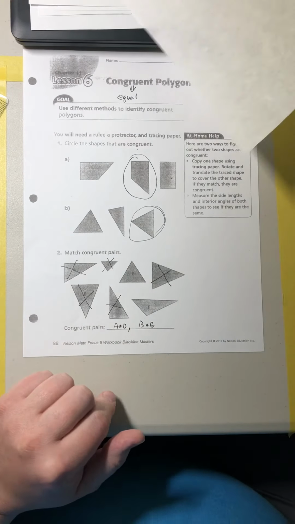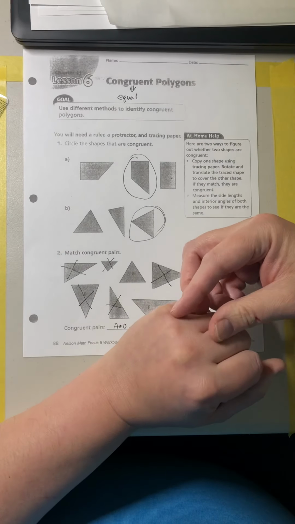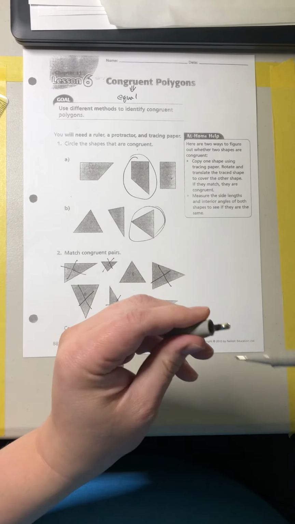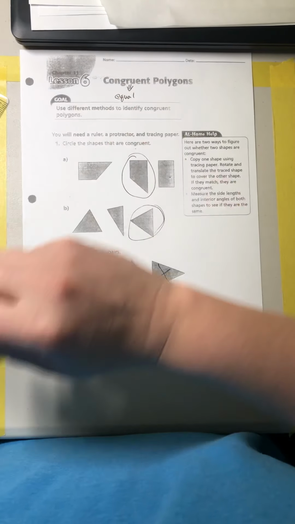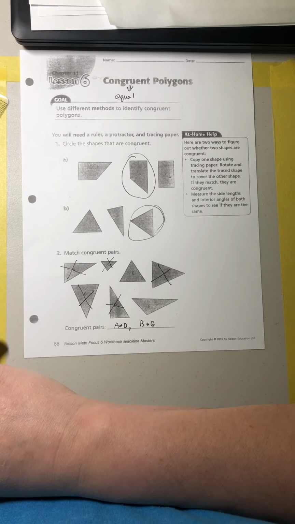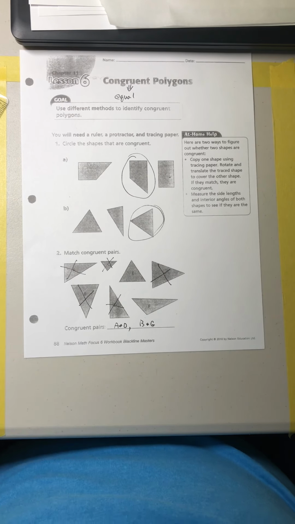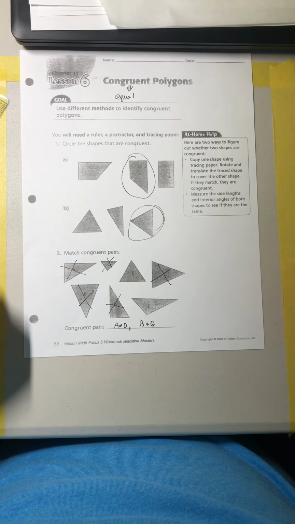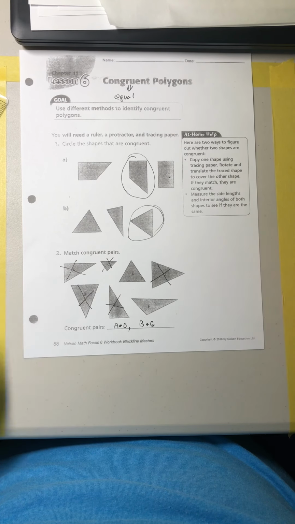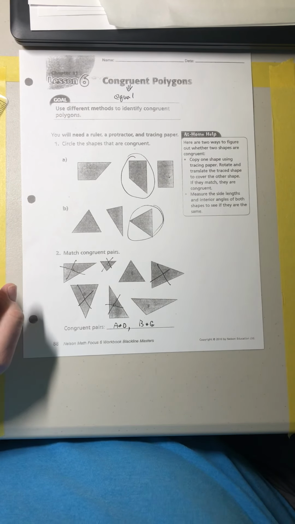Again, if you don't have tracing paper or you can't print the stuff out, don't worry, okay? So, that's it for today's lesson concerning the types of triangles and congruent polygons. So this was a thrilling 14-minute video. Yes, you guys will be able to watch it in peace and learn the truth about triangles. Have a good rest of the day.